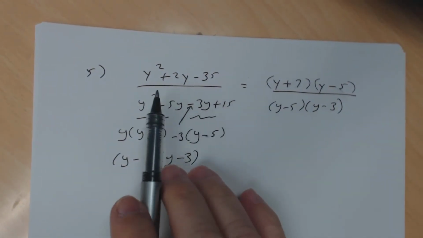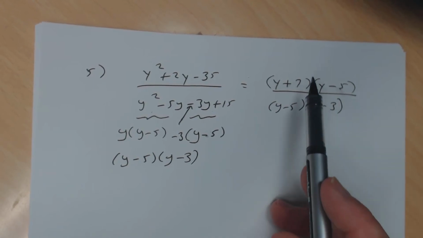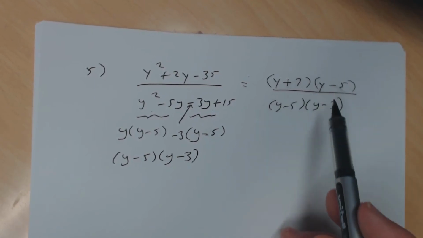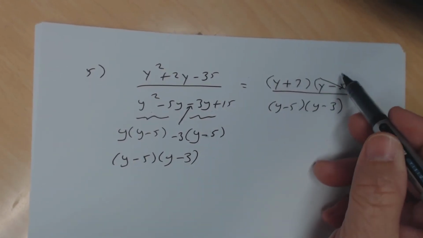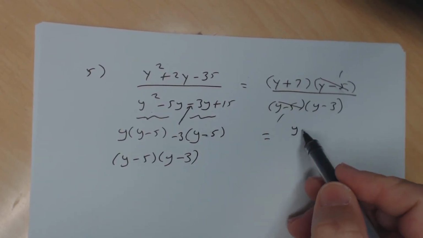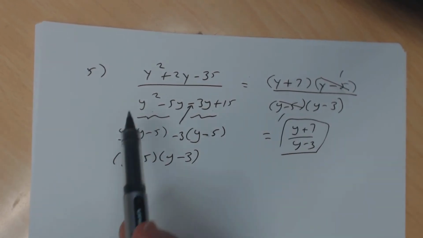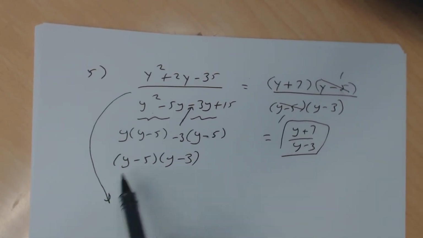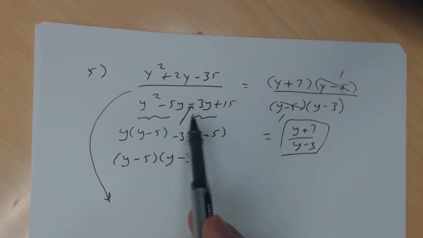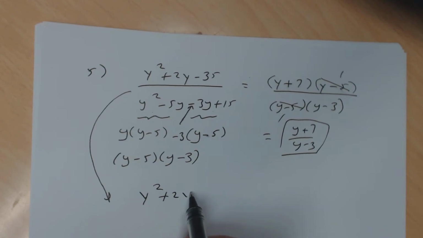Okay? So I factor the numerator and I factor the denominator. And then I just reduce my common factors. So the only factors I have in common are these 2. So that's 1, that's 1. And you're left with y plus 7 divided by y minus 3. All right. Now, the other way you could have done it, since these terms I can combine, you could have done that. It did not matter.